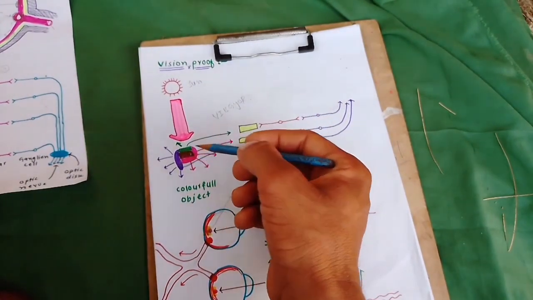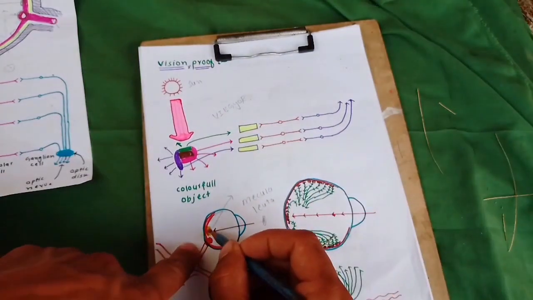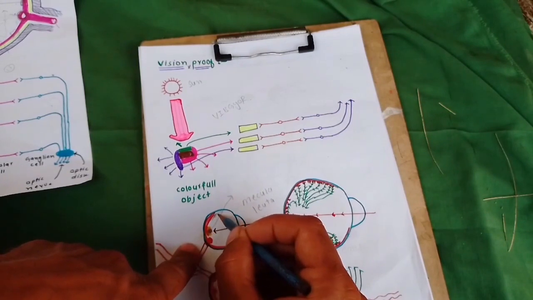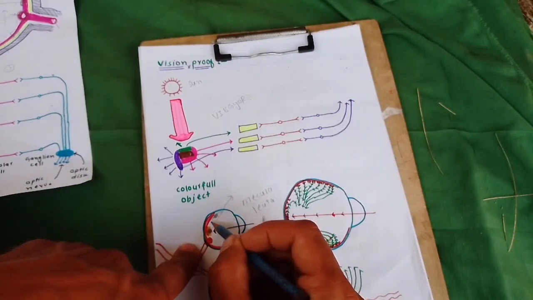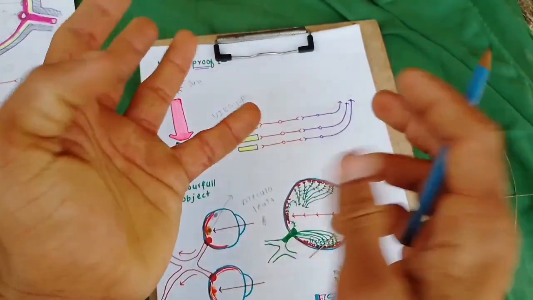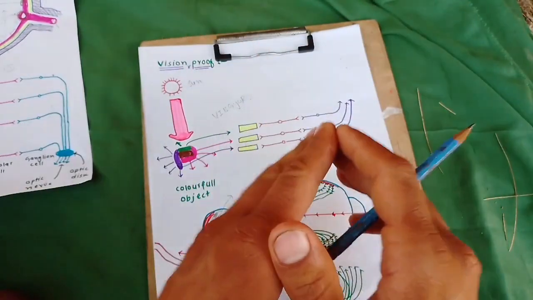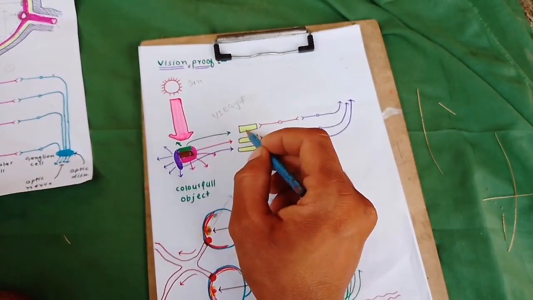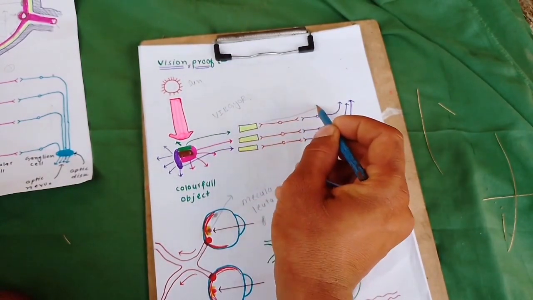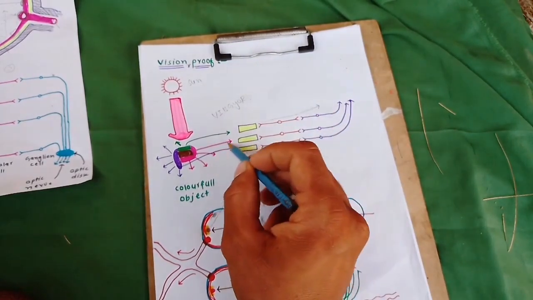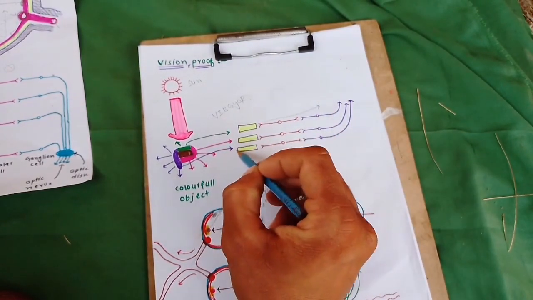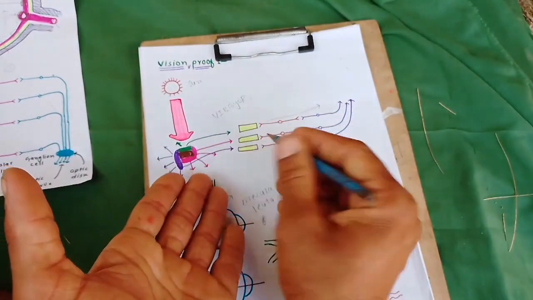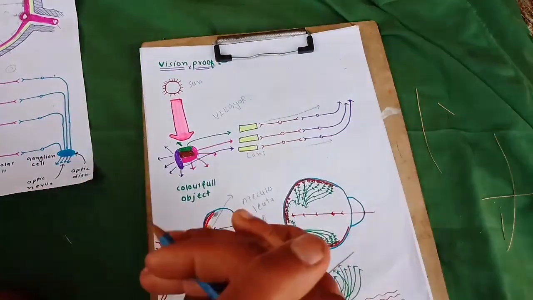When light falls on this area, it enters and strikes this area. It also strikes here, but mainly strikes this area. Here the colorful image is not produced, but here the colorful image is produced for a reason. There is a private path: green light falls on the cone cell and only carries the green light message to the brain. Pink, pink; blue, blue. So this is the private path, the cone cell system.